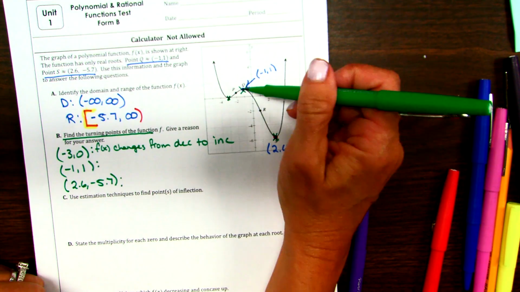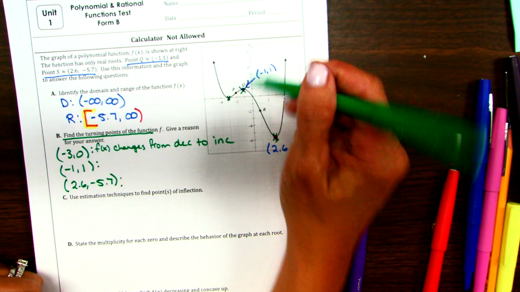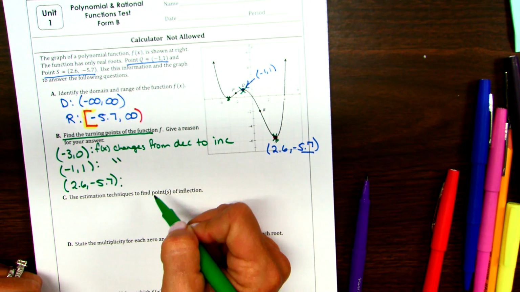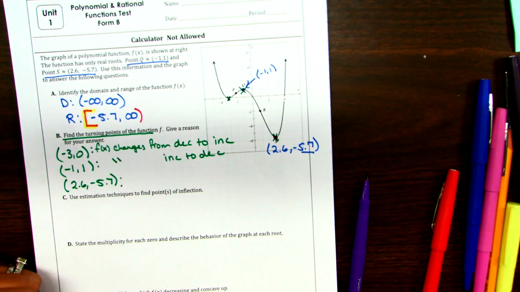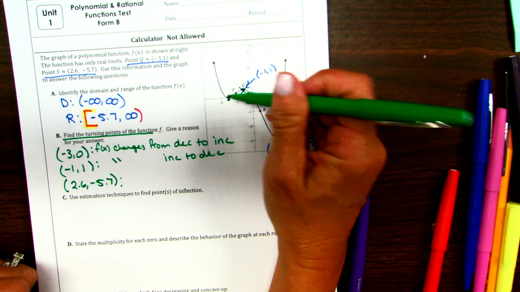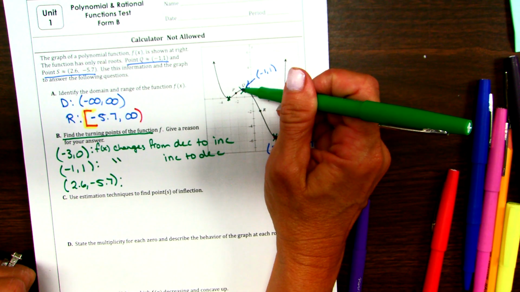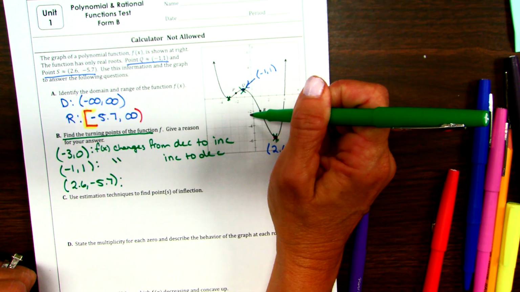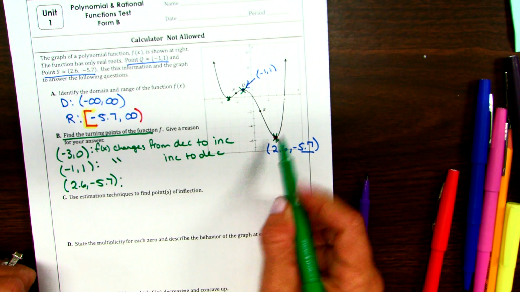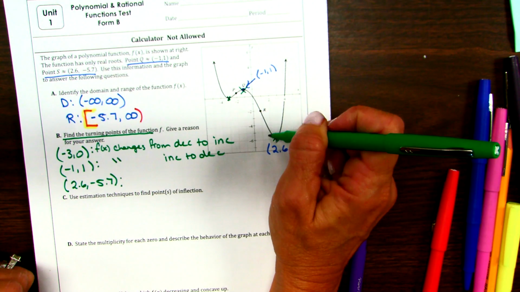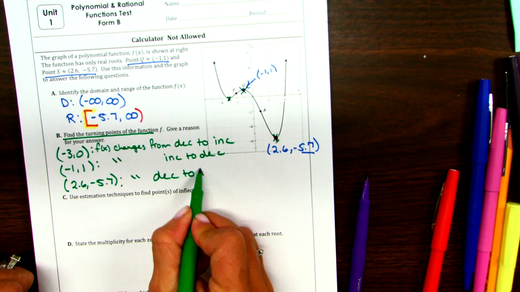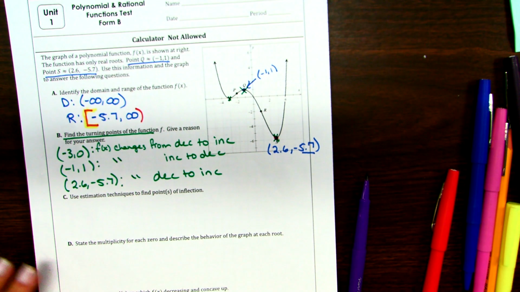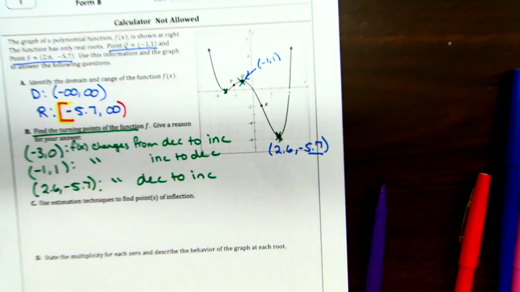Why is negative 1, 1 a turning point? Because f of x changes from increasing to decreasing. Totally fine to do some little shorthand there. You don't have to write the whole thing out every time. Right? It goes from increasing to decreasing right there. And at 2.6, negative 5.7, we go from decreasing to increasing. Turning points make sense? Everybody understand that?